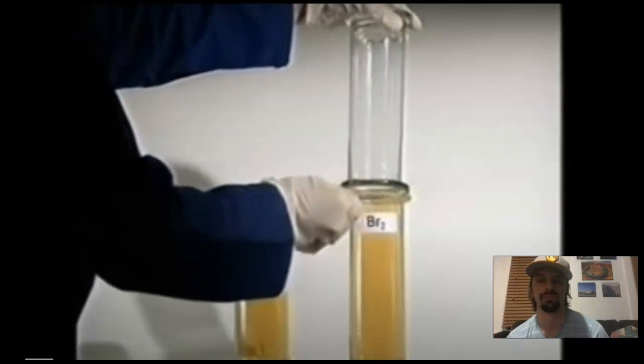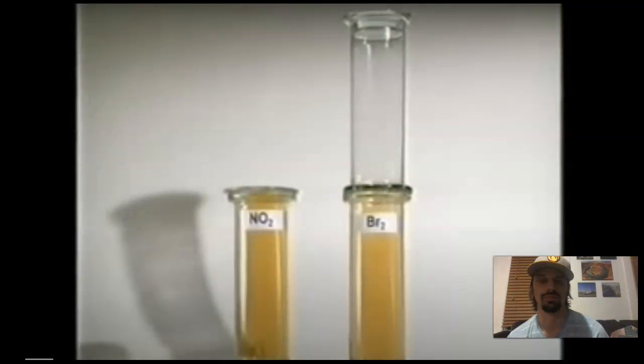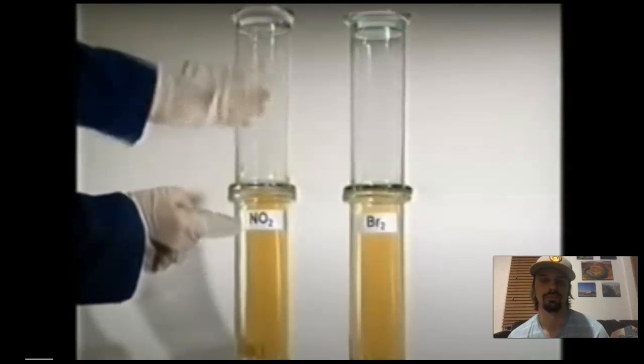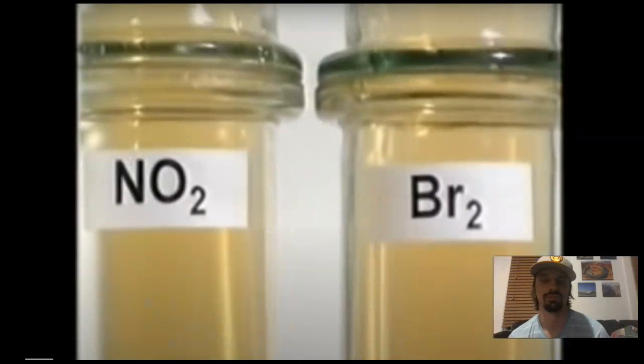This simple setup can be used to compare the rate at which different gases diffuse into air. Nitrogen dioxide gas on the left is similar in colour to bromine on the right, but bromine molecules are much heavier.